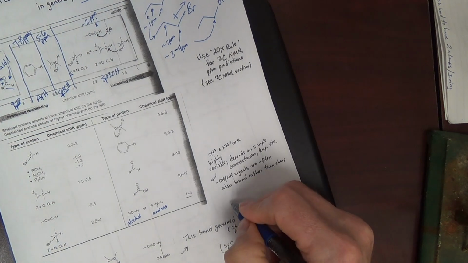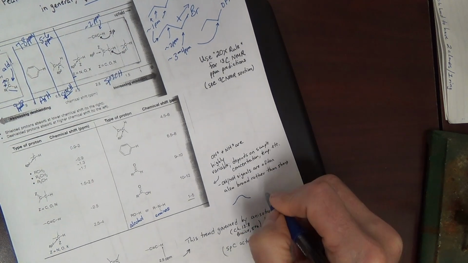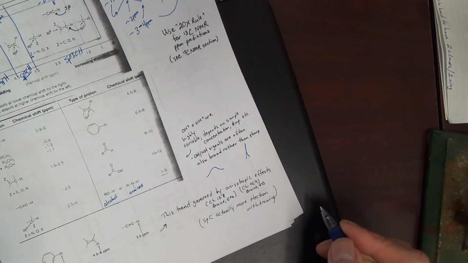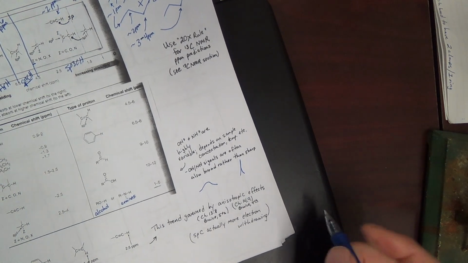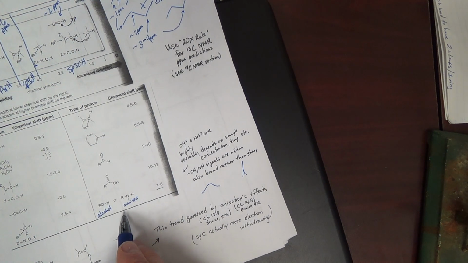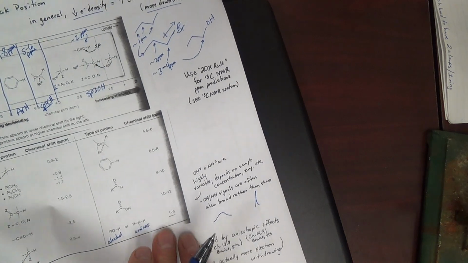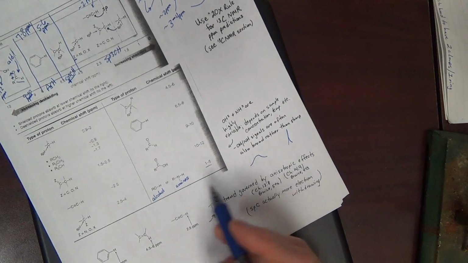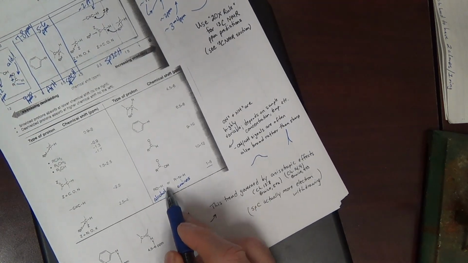So the signal may sometimes be like this as opposed to sharp like that. Broad. We'll talk more about these types. We'll also introduce the D2O shake, which is going to be our fifth concept. The D2O shake will help us determine if a signal is from an OH or NH.